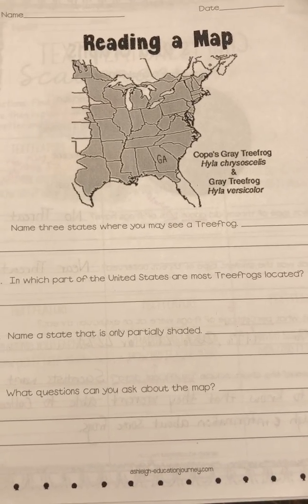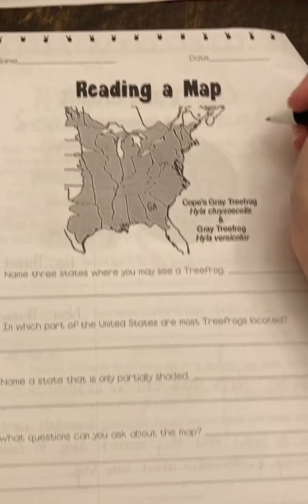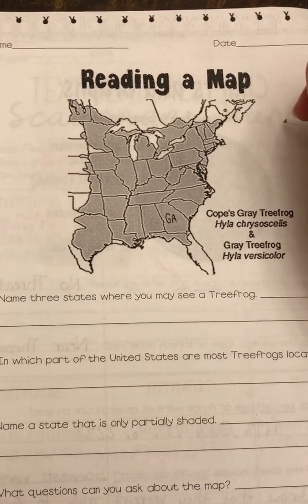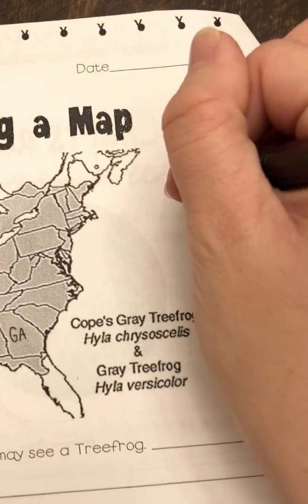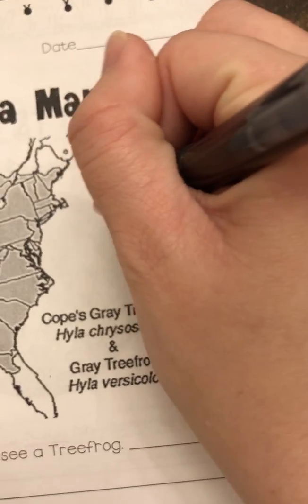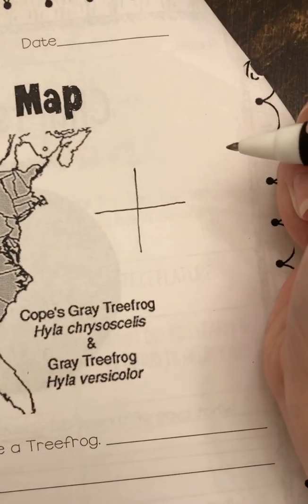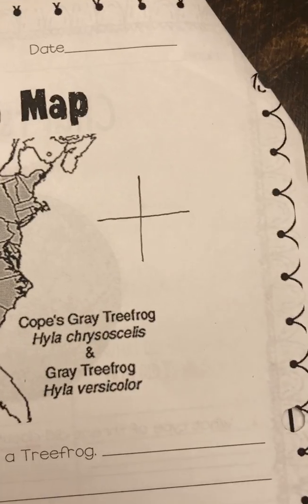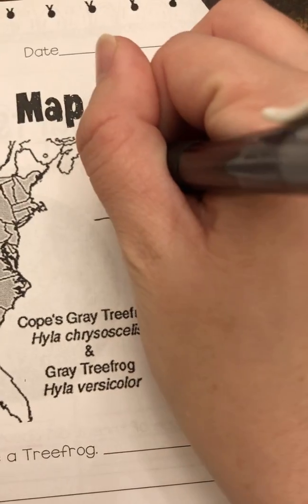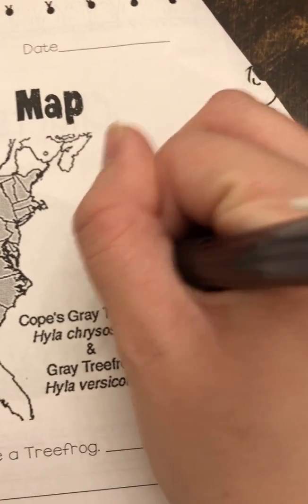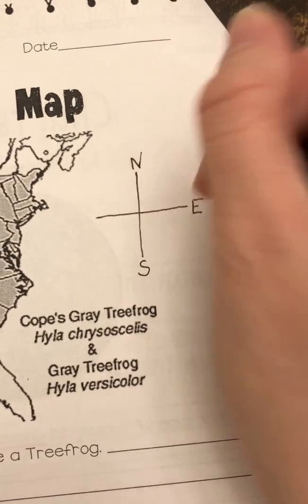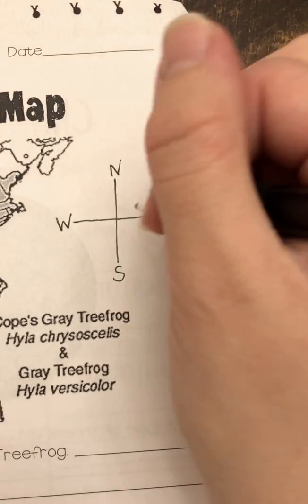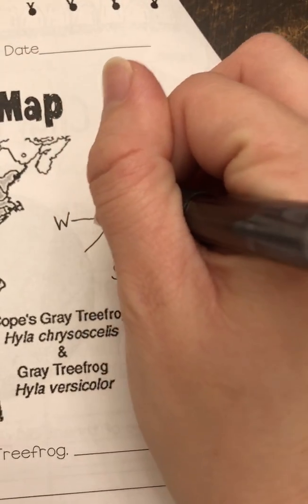most tree frogs located? So on this one, I know it didn't give us a lot of the parts of a map. So we're gonna draw a compass. Remember, it gives us the 4 cardinal directions, the 4 main directions. So we start at the top, north, south, east, west. And then we could do intermediate directions too, where I draw the lines in between.